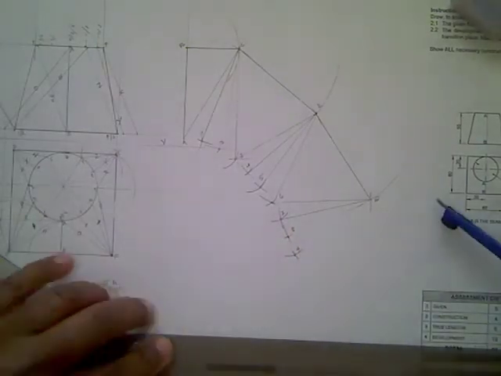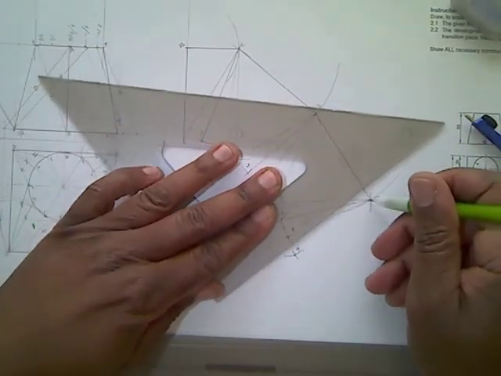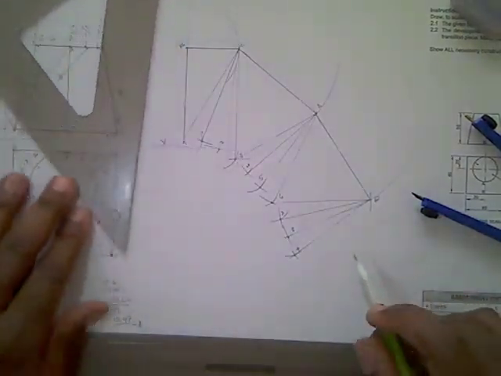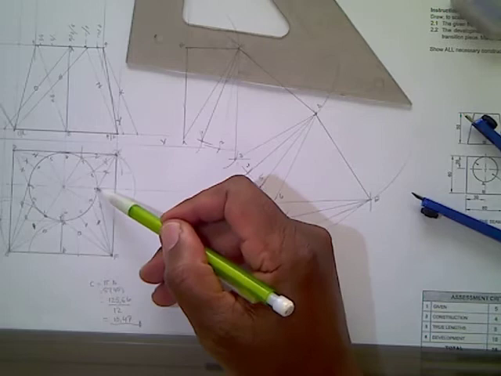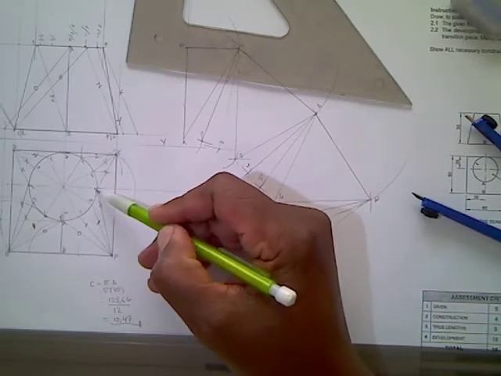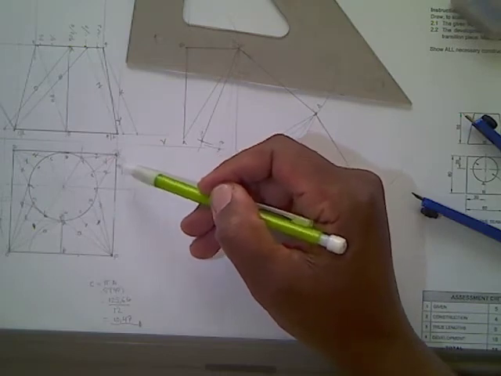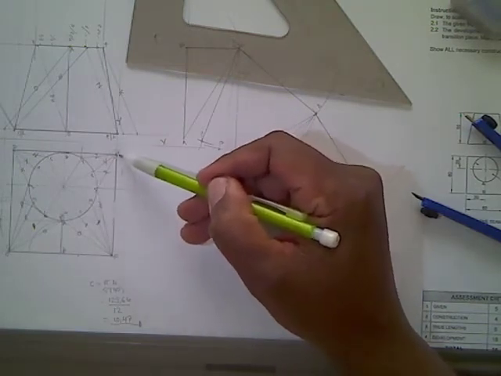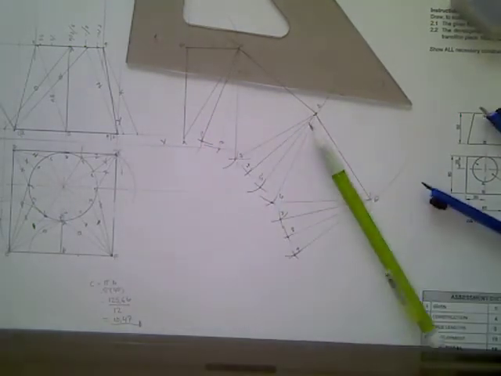There was a fold line here and there. E to 9. Now I must move from 9 to F. 9 to F is this one. But at least I know E to F. E to F, I'm using this triangle now. E to F, point view, true length.